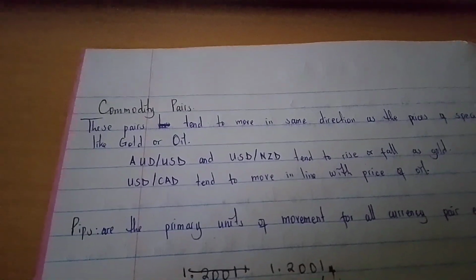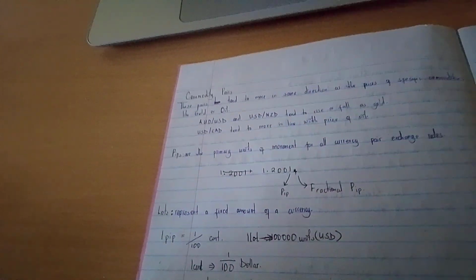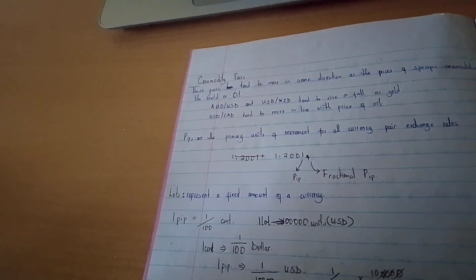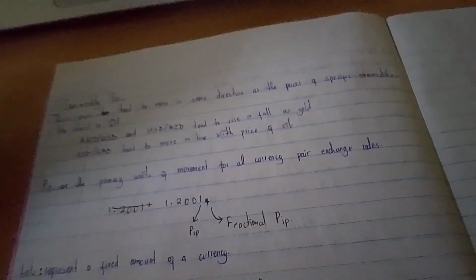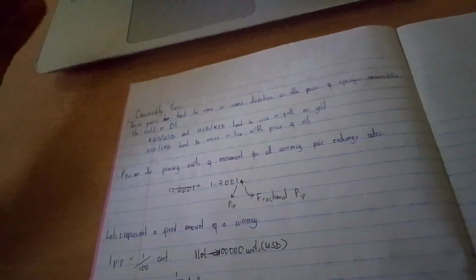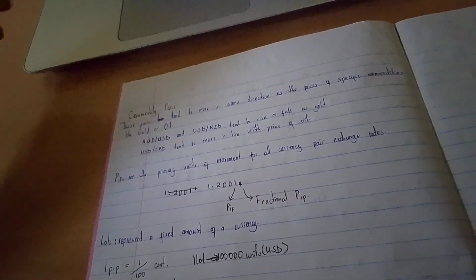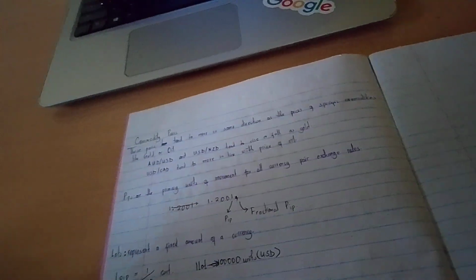Yes. And the second part we did, we went to commodity pairs. Here we say that there are some commodities that go hand in hand with the same trajectory as some currency pairs. Things like gold or oil may move relative to some currency pairs.